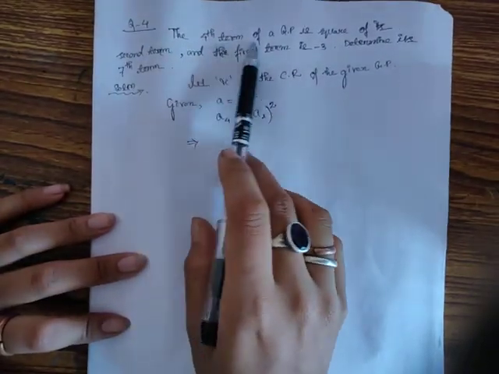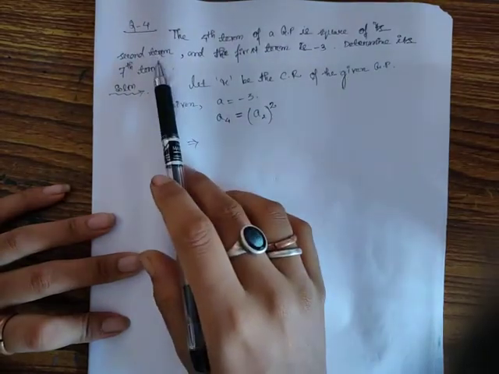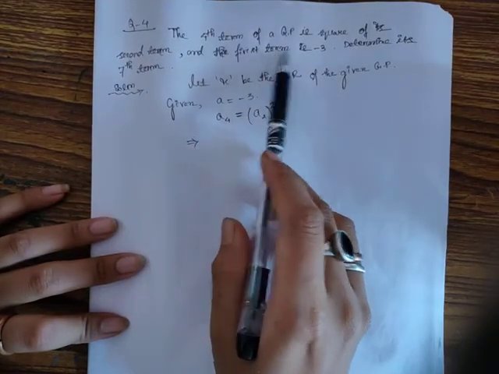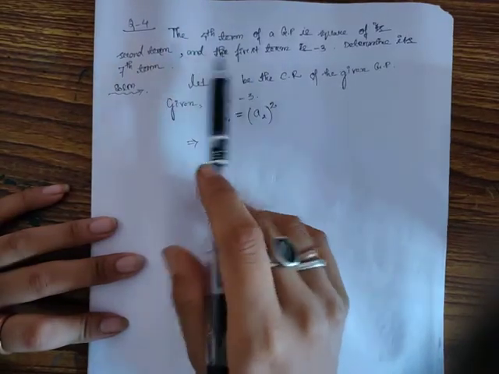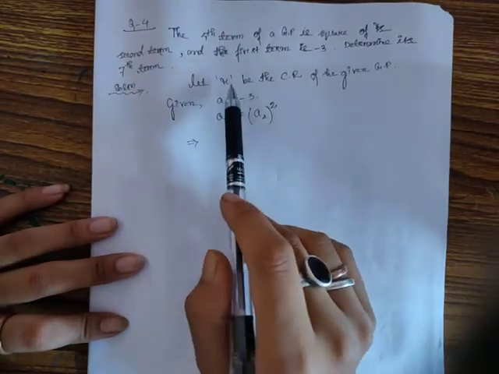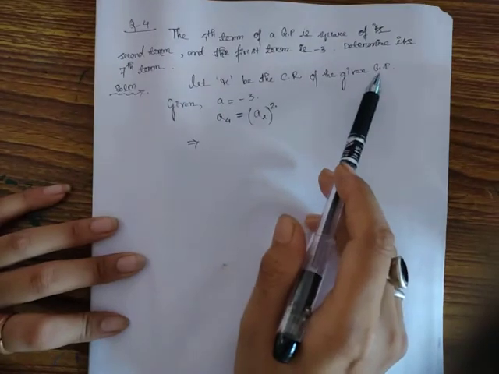So ইয়াত দিয়া আছে তোমাৰ fourth term of a GP is square of its second term and the first term is given -3. Determine its seventh term. So তোমাৰ common ratio দিয়া হোৱা নাই question টোত. So আমি ধৰি লৈছো let r be the common ratio of the given GP.